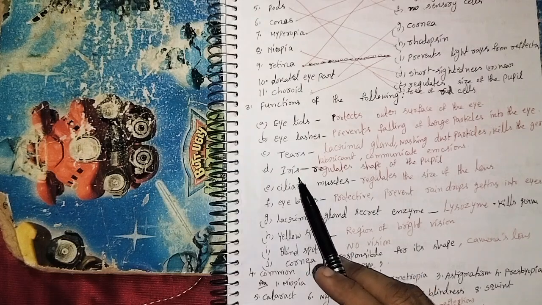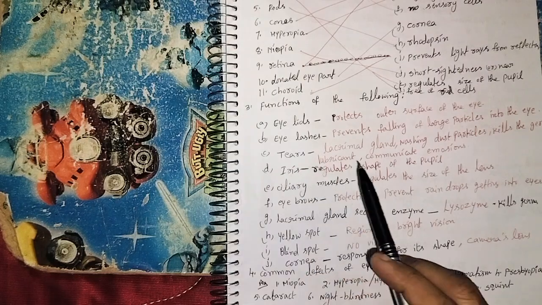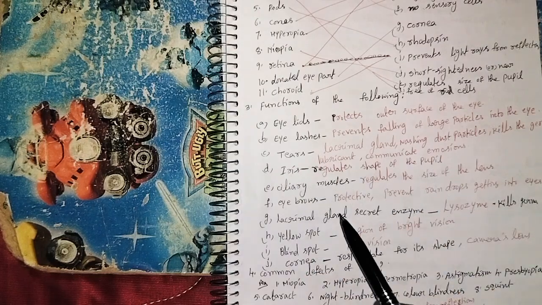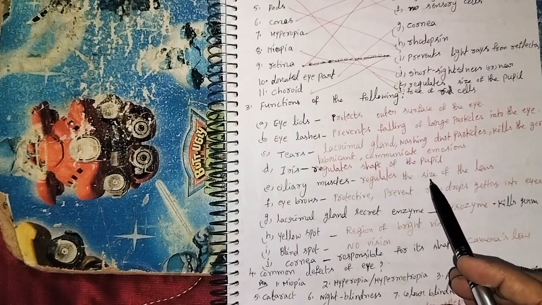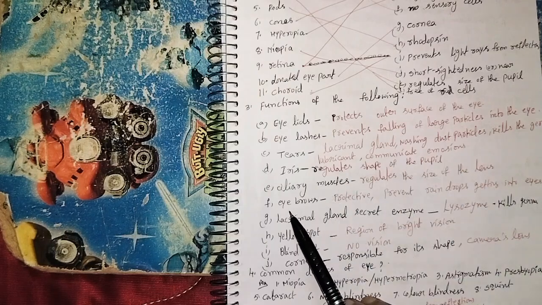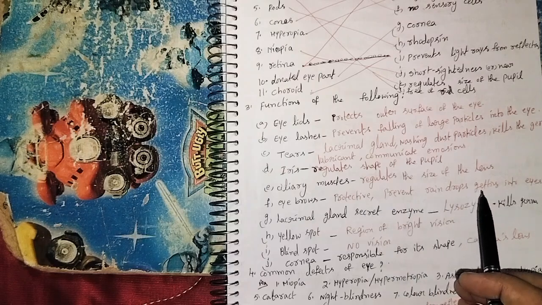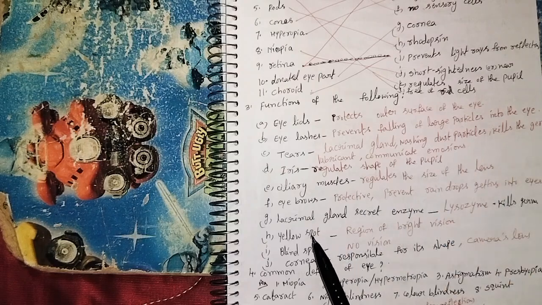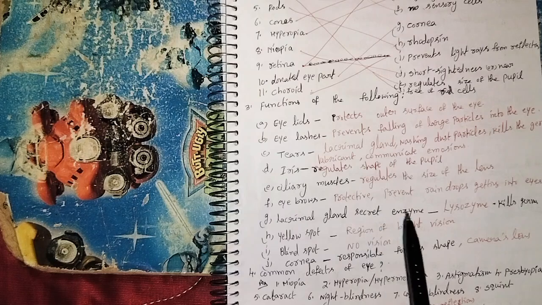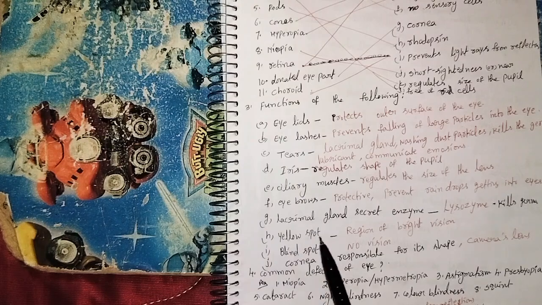Iris. What is the function of iris? It regulates the size of the pupil. Ciliary muscles regulate the shape of the lens. Next, eyebrows. They are protective. They prevent raindrops from getting into the eye. The lacrimal gland secretes an enzyme. What is the name of the lacrimal gland secretion? It is lysozyme. What is the function of lysozyme? It kills germs.